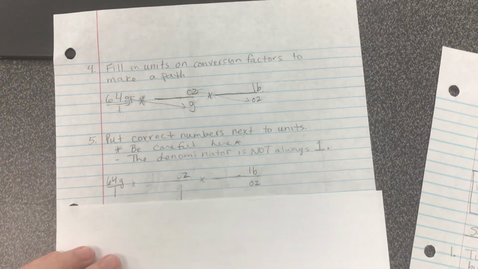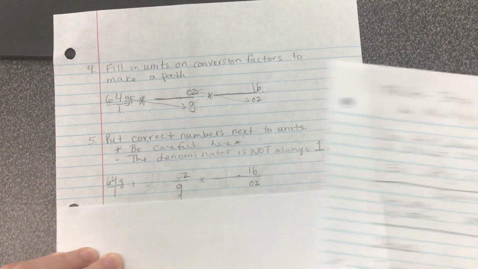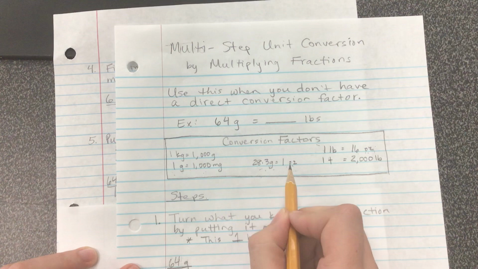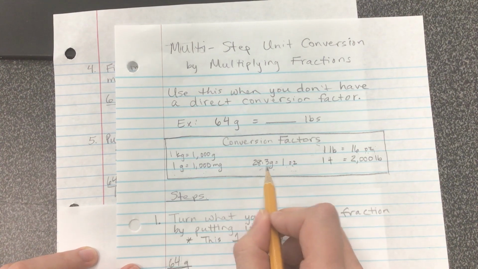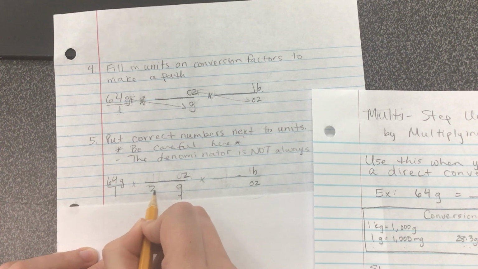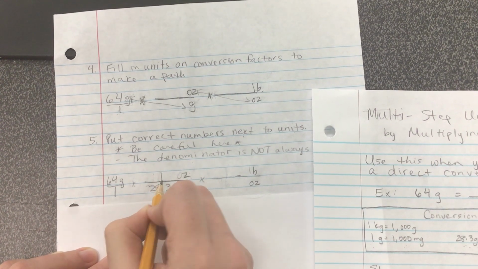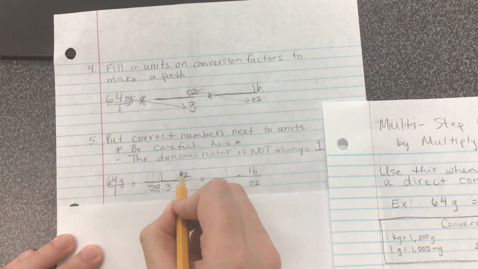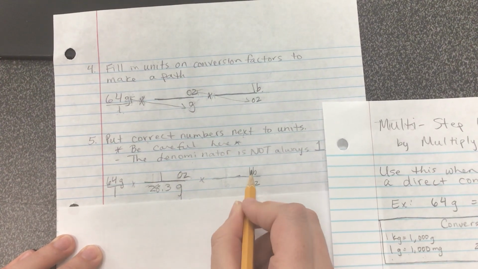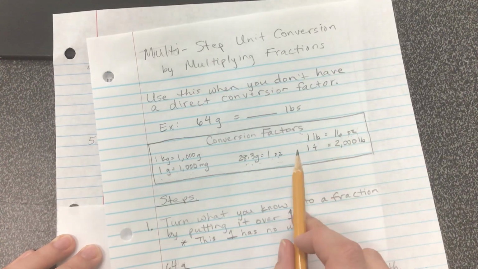So in our example here, if I have 64 grams at the top, how many grams equals how many ounces? 28.3 grams equals 1 ounce. So I will put 28.3 grams equals 1 ounce. Then, how many ounces and pounds equal each other? Well, it looks like 16 ounces equals 1 pound.